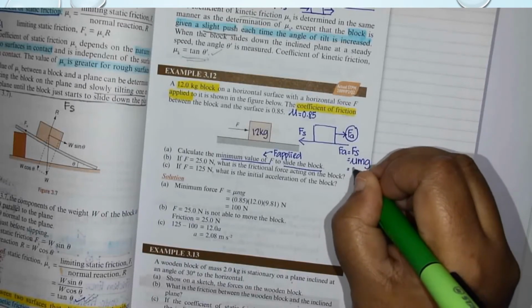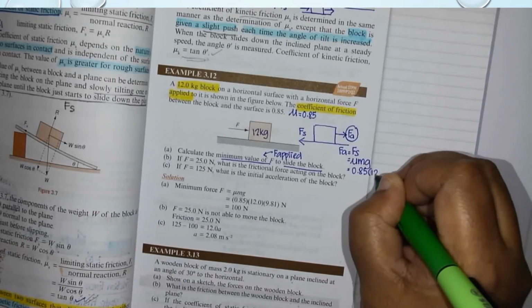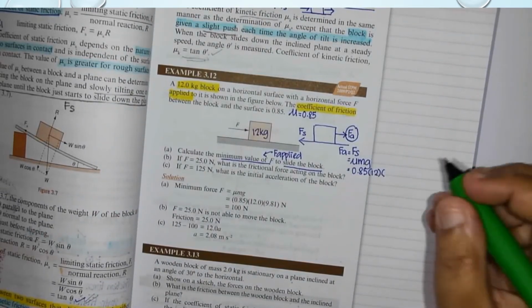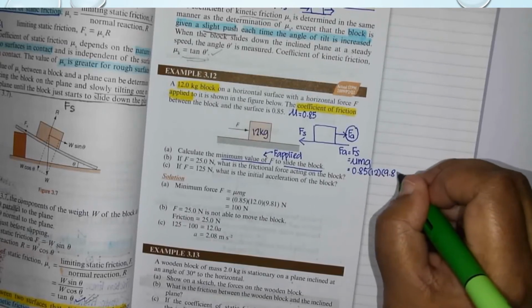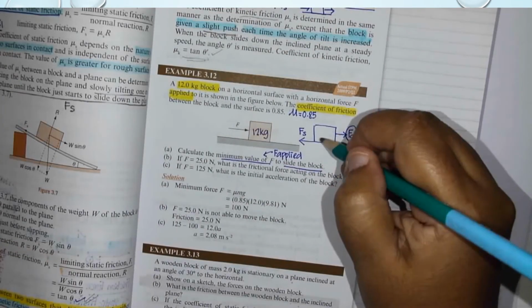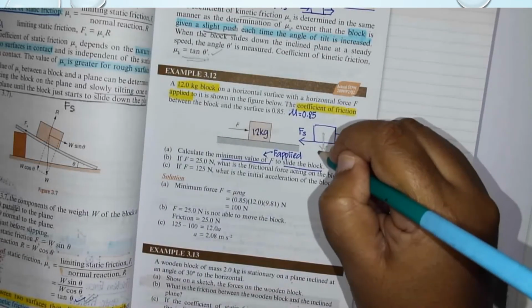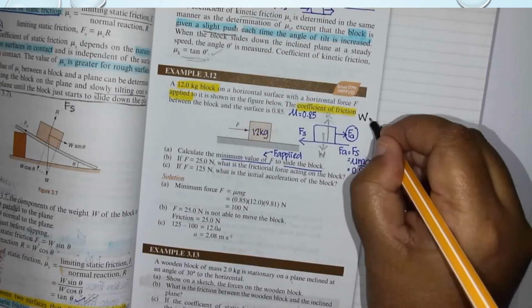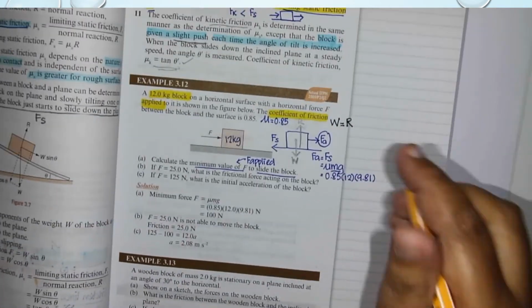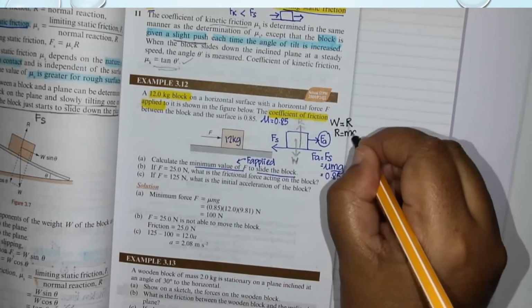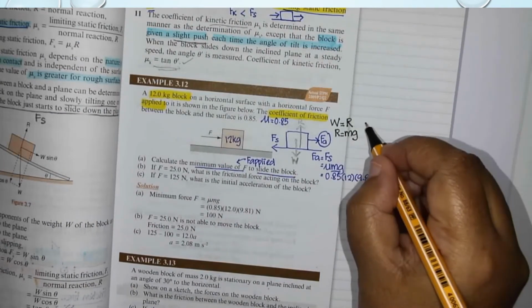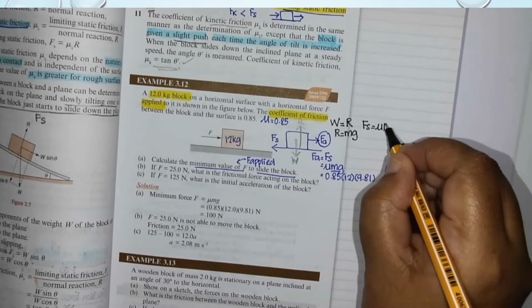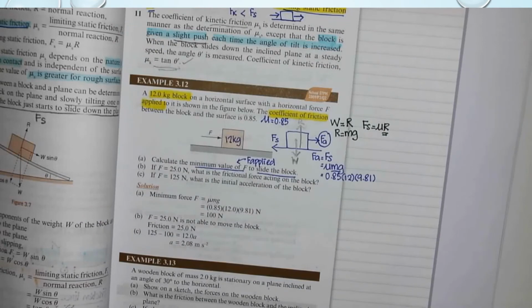Mu is 0.85, m is 12, and g is 9.81. Why did I put mg here? This is the weight, W. This is the normal force, R. We know that W equals R, and R equals mg. So I substitute Fs equals mu R, and R is mg.